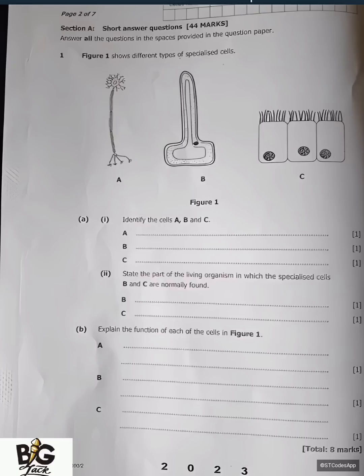Cell A is called the motor neuron, or we can say the nerve cell, specifically the motor neuron. Then as for B, this one here is the root hair cell. Then as for C, C is the ciliated cell.